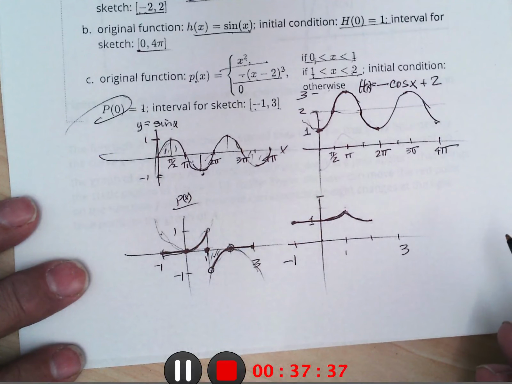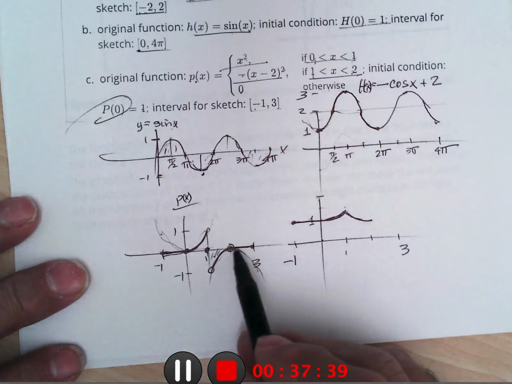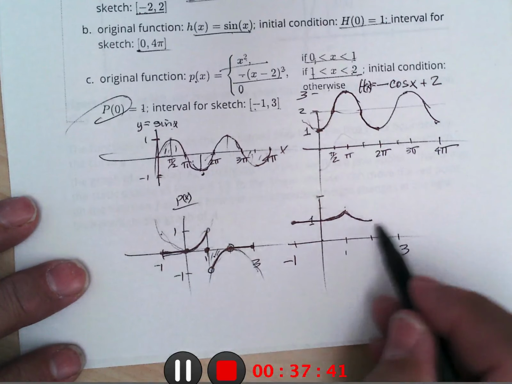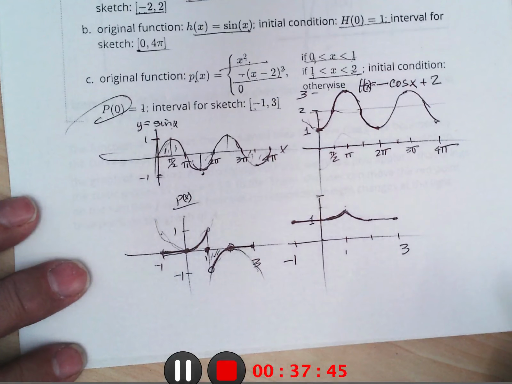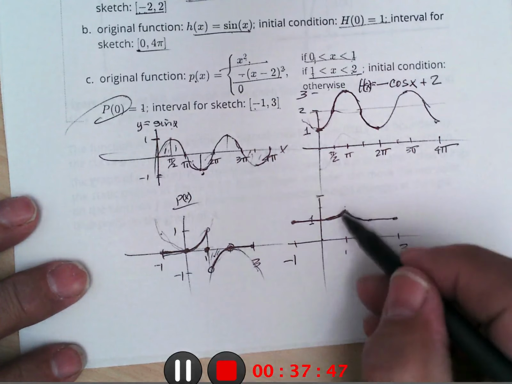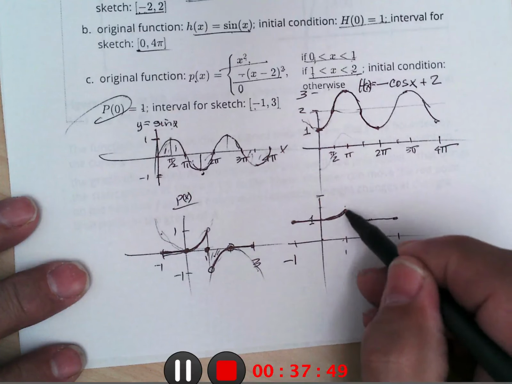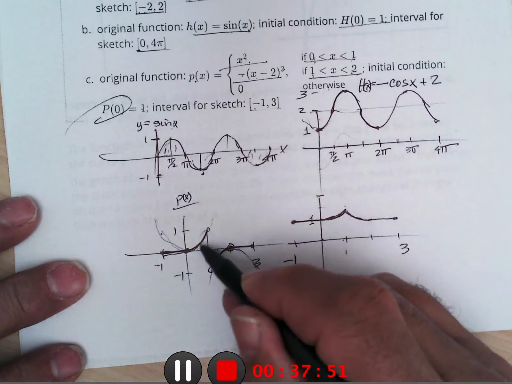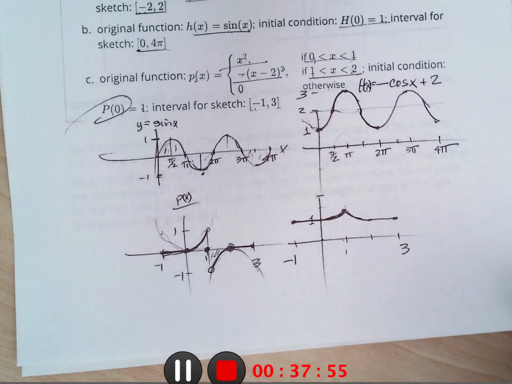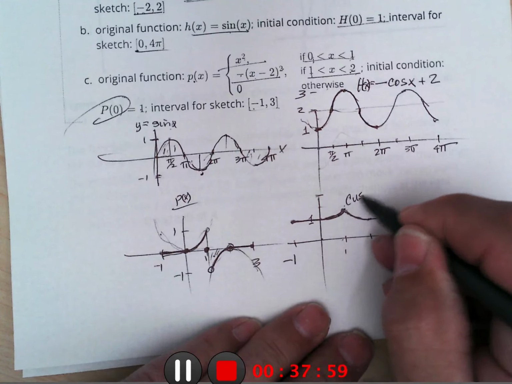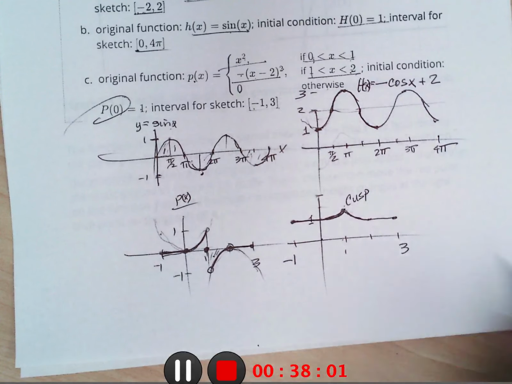And then it's no area, so it just stays flat for the rest of the way to 3. So we get a cusp at 1. That's 1.5, not quite 1.5 high, 1 and less than 1.5. Okay? And that's what that would look like. And that's the kind of stuff you're supposed to be able to do.